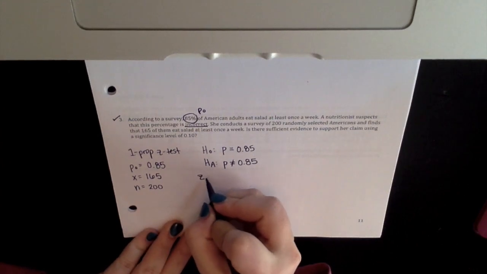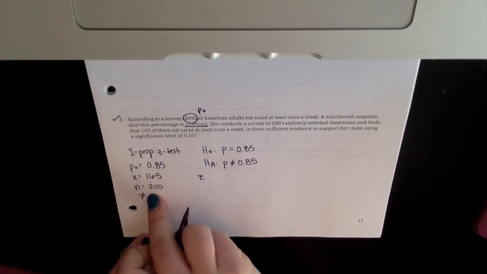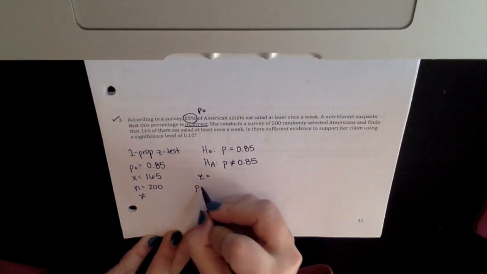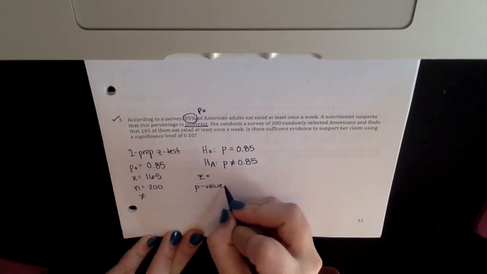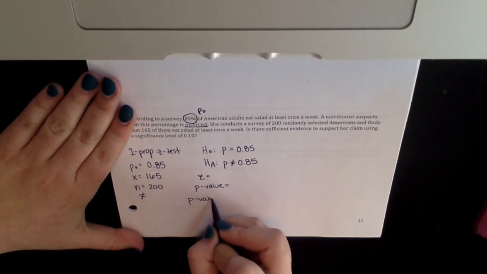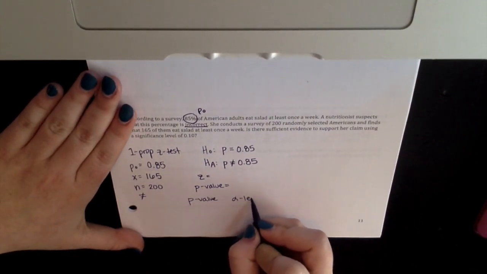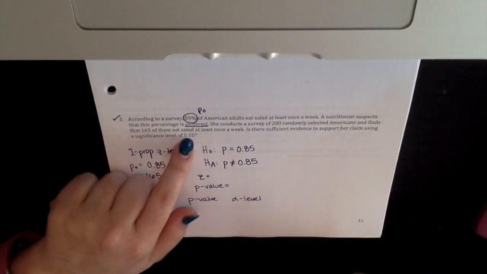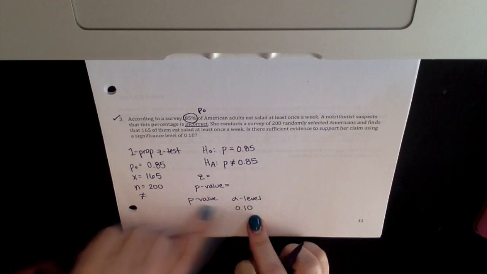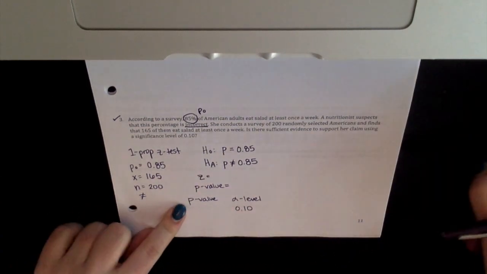So that means when we go into our calculator, our final job here in this list is going to be to select this symbol. We'll get a z-score and a p-value, and then down here, I'm going to compare the p-value to the given alpha level. Now look, the alpha level is now 10%. So this is what I'm going to be filling in now to do my comparison.